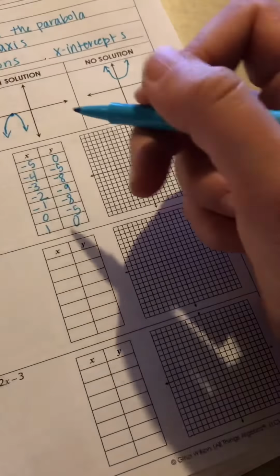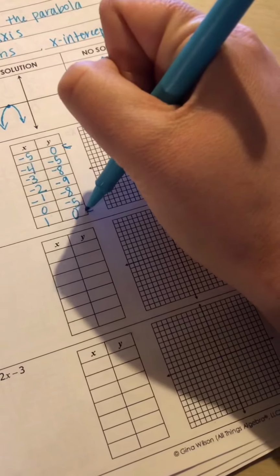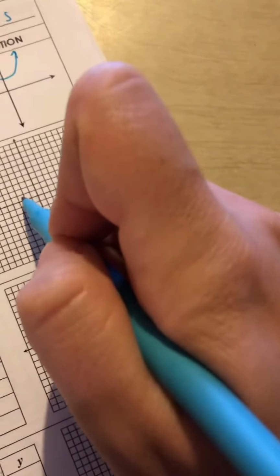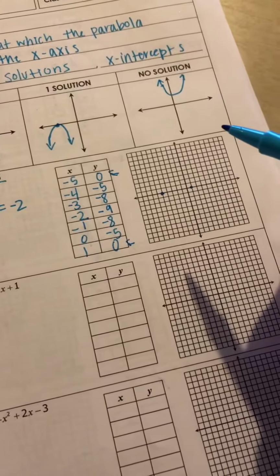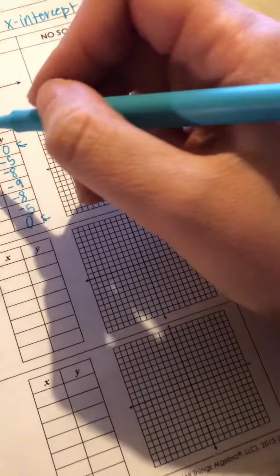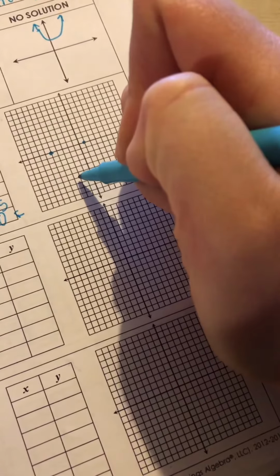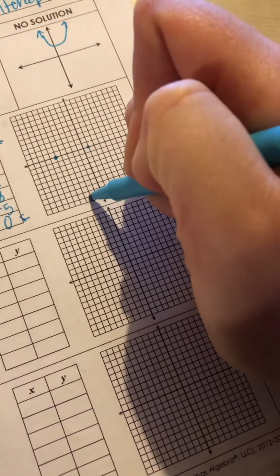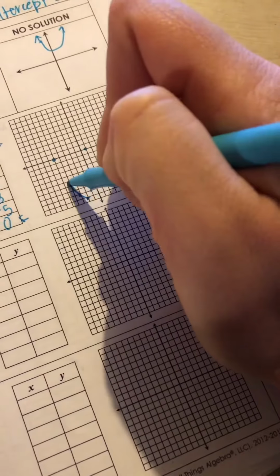So where are my zeros? My zeros are going to be at this negative 5 and at this 1, right? It would be negative 5 and a positive 1. You will also see that if you go on Desmos. And then my vertex was negative 2, 9. And you could even plot the other points, right? We have 8s on the other side, but we're just sketching.